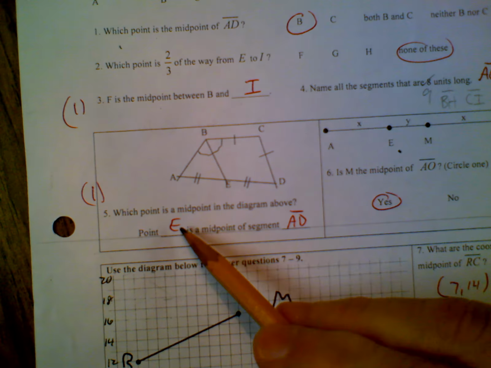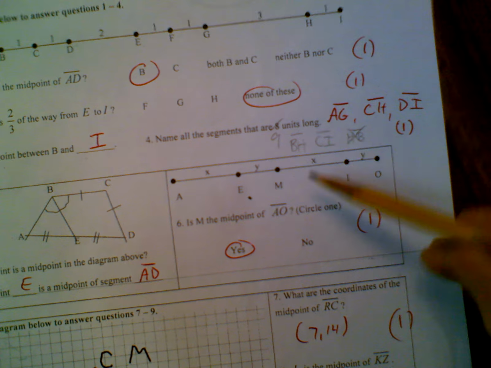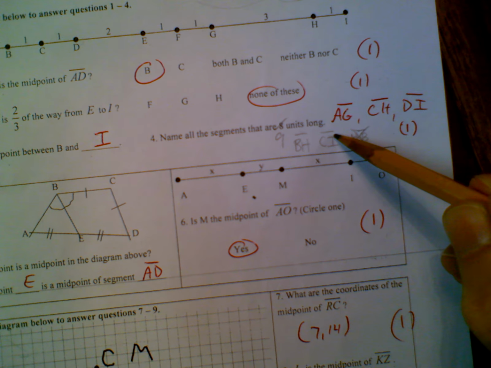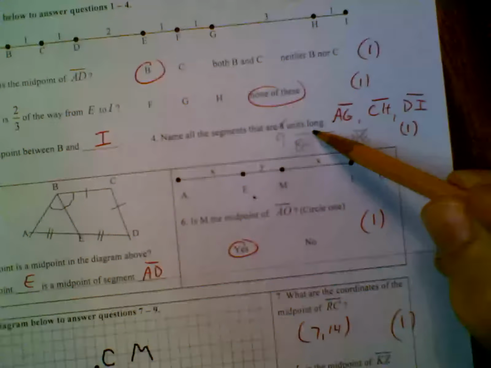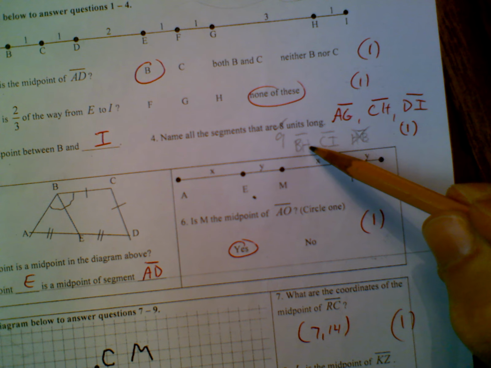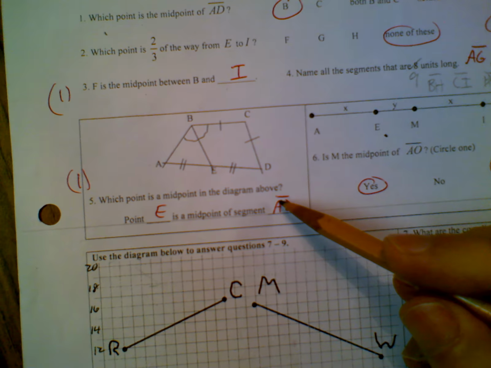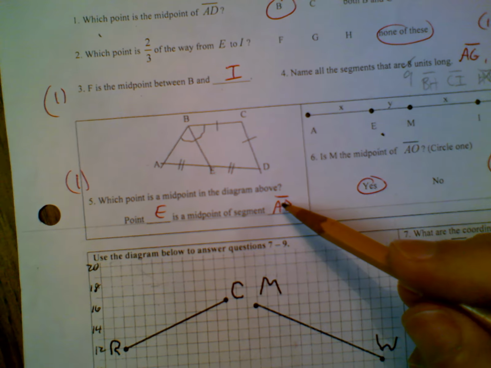Midpoint of the diagram above is, oh, by the way, I warned you, if you left segment bars off of these names, I marked them wrong, okay? You got to put segment bars above segment names. Otherwise, it's not a segment name, okay? If you left the segment bar off down here, I might have let that slide.